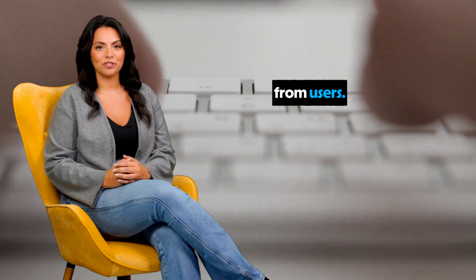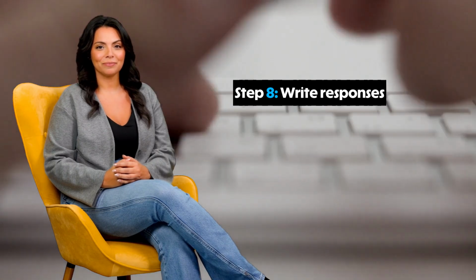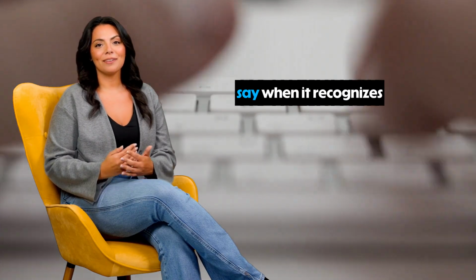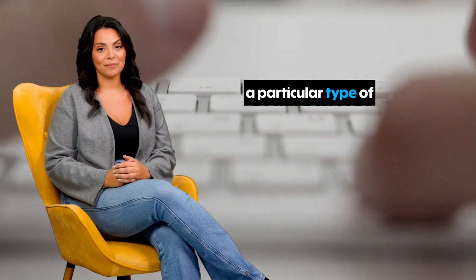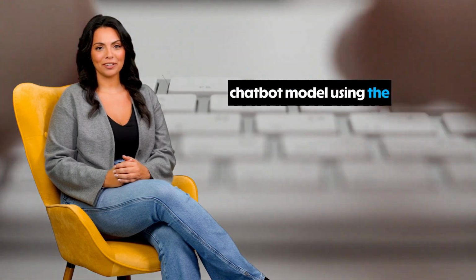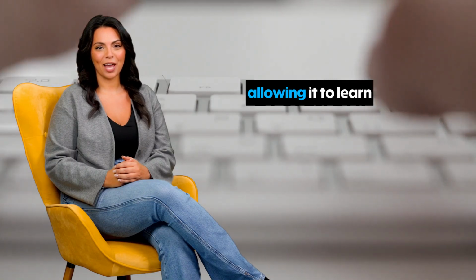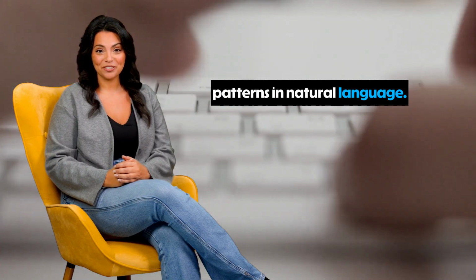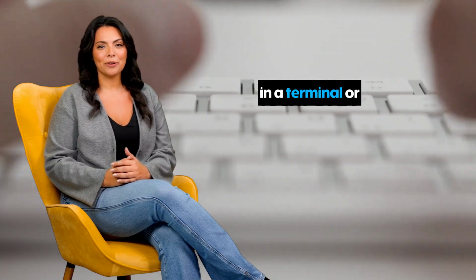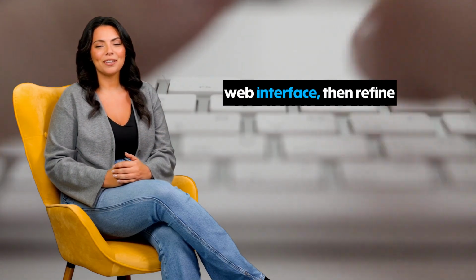similar questions from users. Step 8. Write responses for each intent, determining what your chatbot should say when it recognizes a particular type of question. Step 9. Train your chatbot model using the training data you've created, allowing it to learn patterns in natural language. Step 10. Test your chatbot by running it in a terminal or integrating it into a web interface.